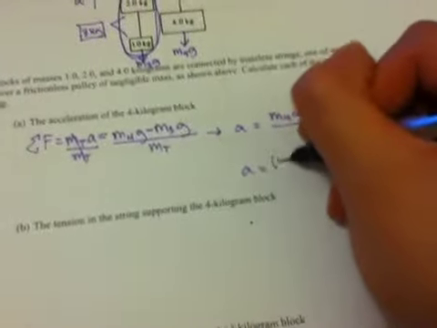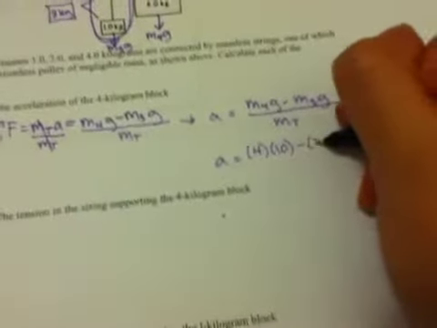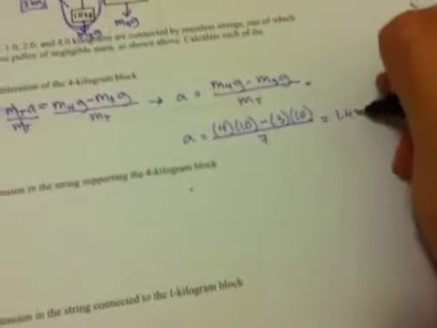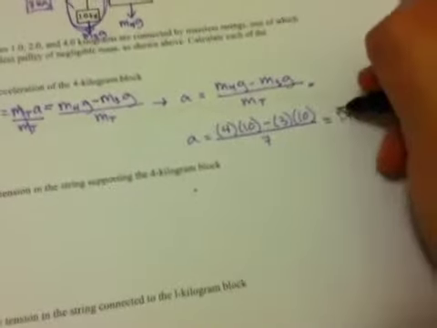Our mass of the 4 is just 4, g is 10, mass of the 3 is just 3, g is 10 again, and our total mass is going to be 4 plus 3, which is 7. When we multiply all of this out, we end up with 1.43 meters per second squared. And that's going to be our final answer for this first part.